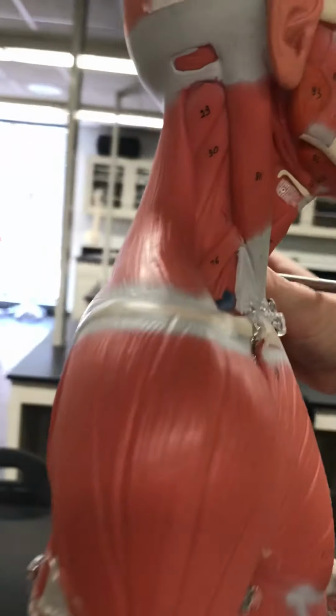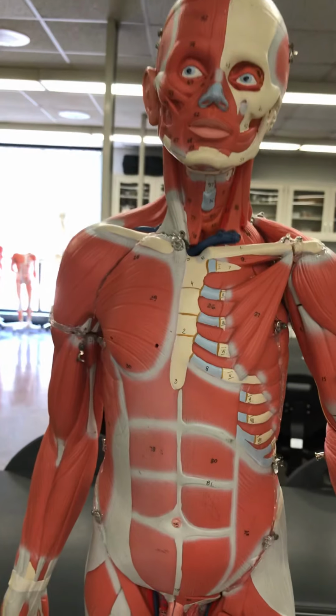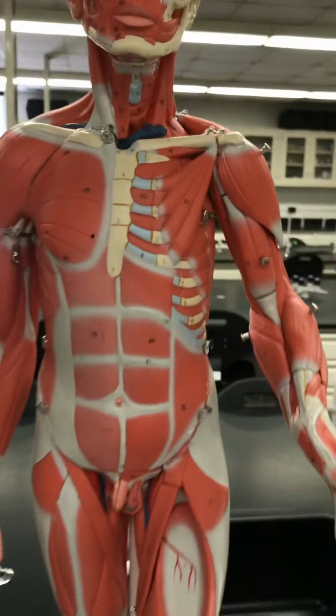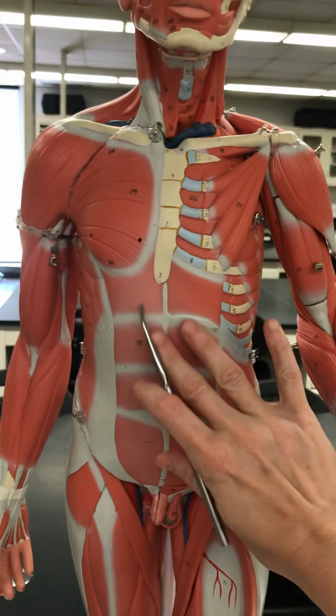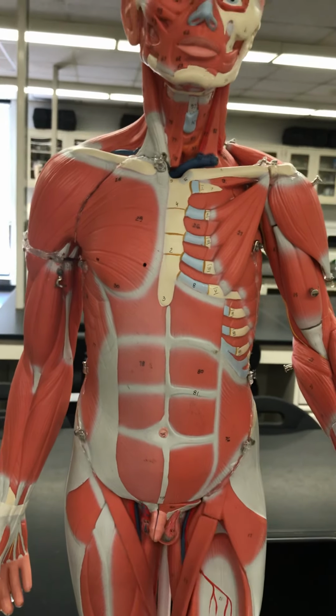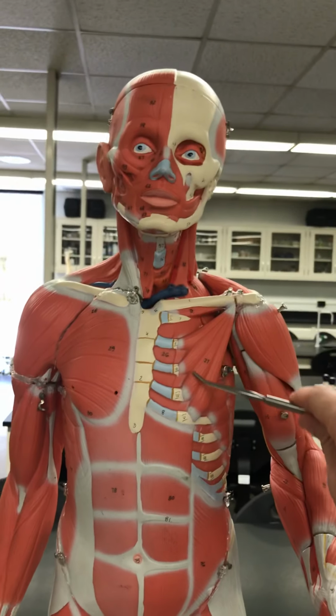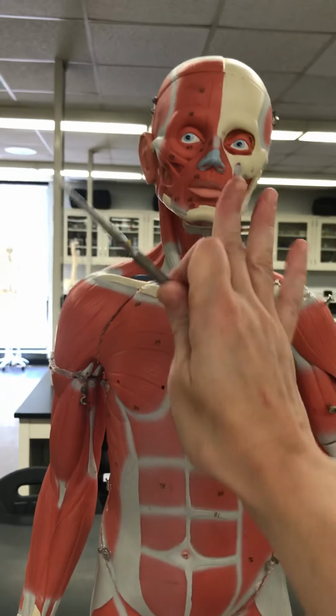On the anterior trunk here, if we want to remain on the axial skeleton, we'll focus here on these guys. So this is the rectus abdominis here. And notice that these are the deep muscles. See how we've kind of removed flesh? So these are the deep ones.